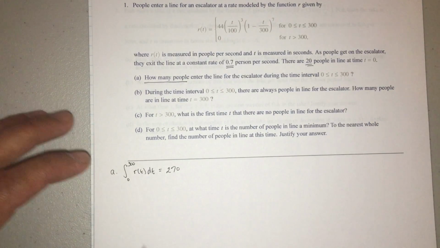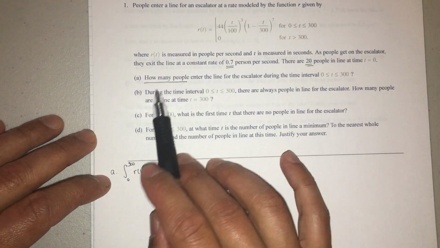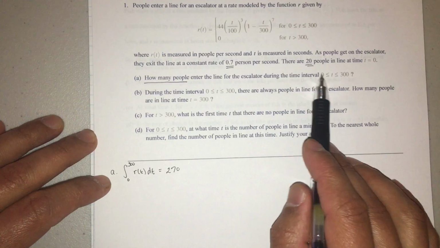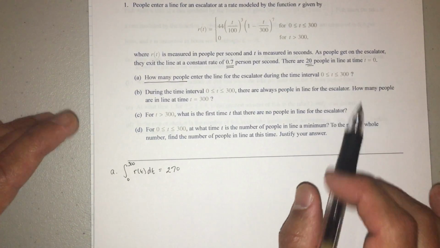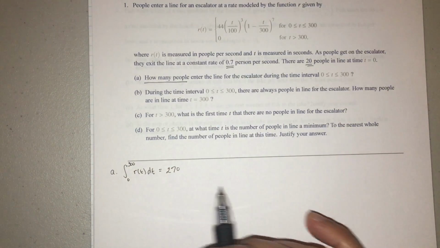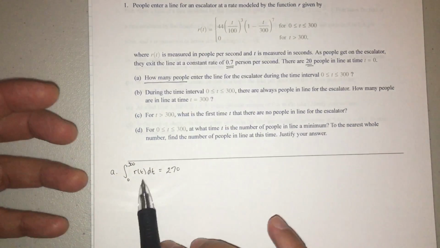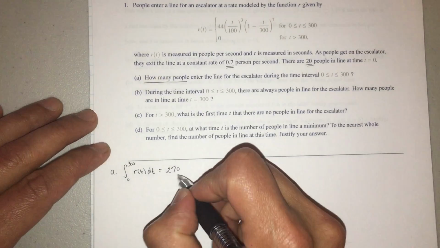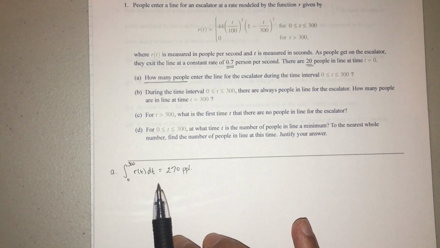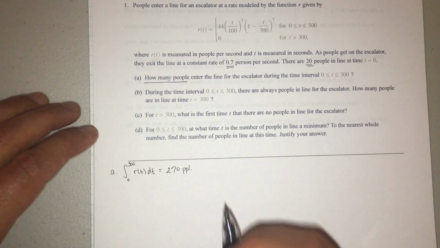So how many people enter the line? 270 people enter the line for the escalator during this time interval. And that's it. When you're answering these questions, look at the question itself and just restate it. Use their exact words to answer. 270 people. Now make sure you give the answer in the units.